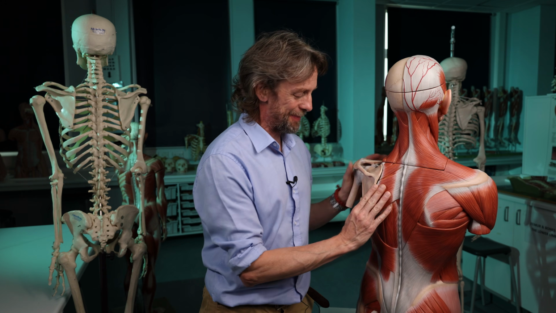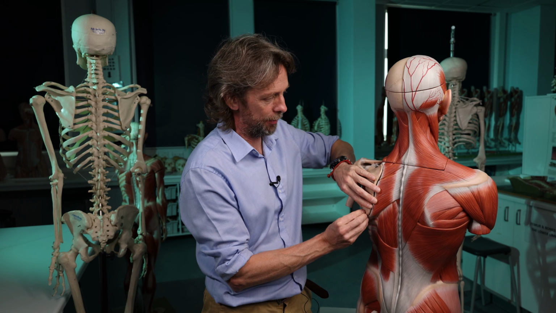So I'm sure you'll agree with me that the trapezius muscle has got some pretty great anatomy. It's a really, really nice superficial muscle of the back. It's really important, has some great functions, blah, blah, blah, blah.